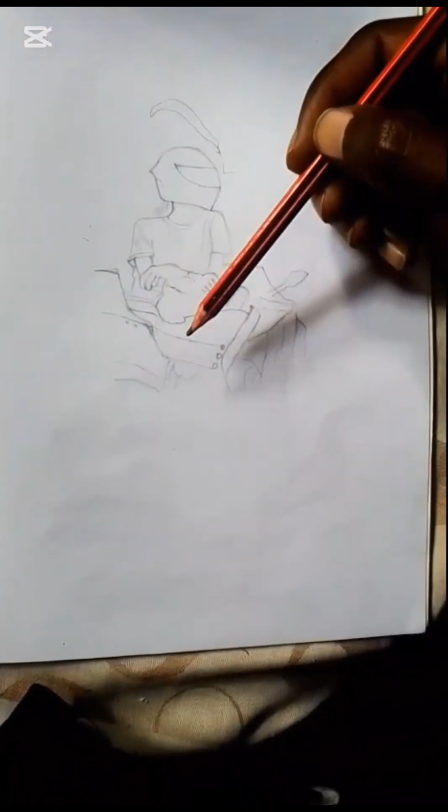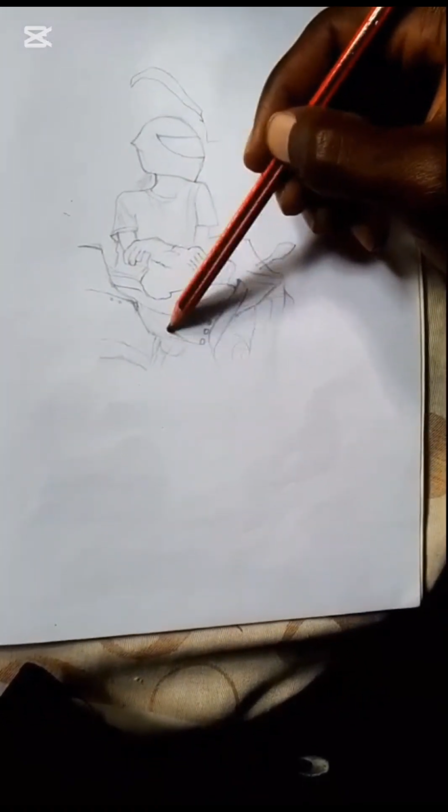And slowly and steadily, without wavering, I soldier on, and the final piece is actually an incredible one.